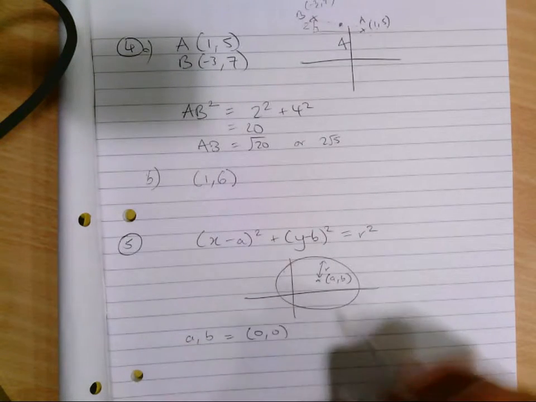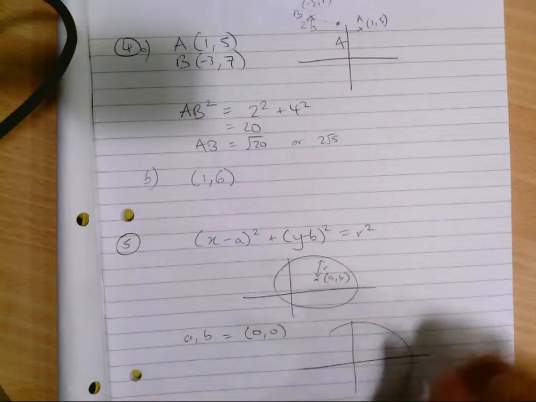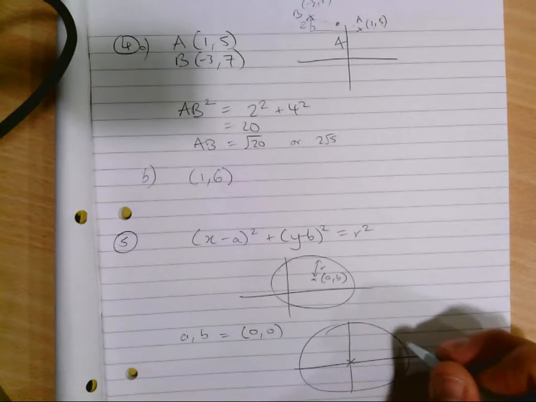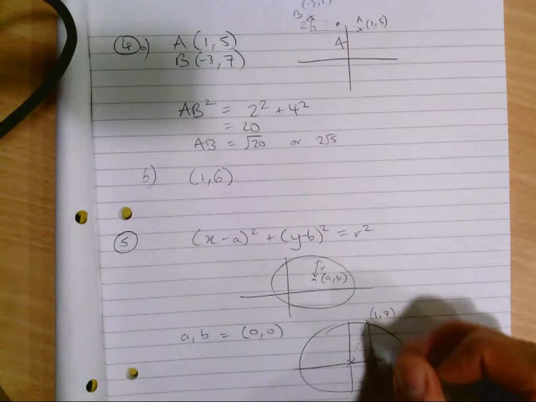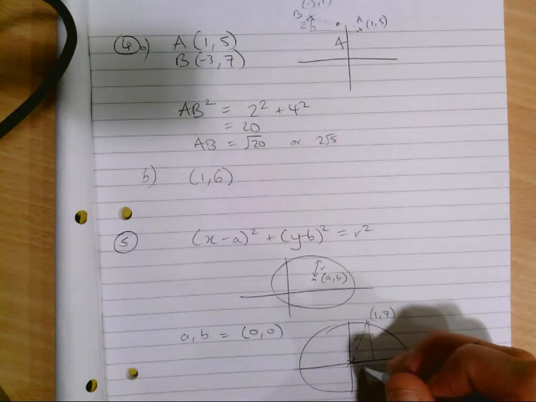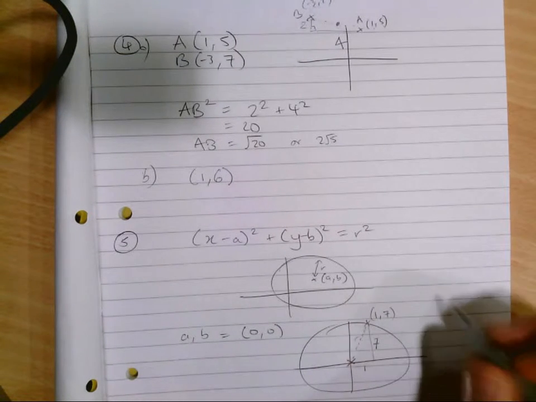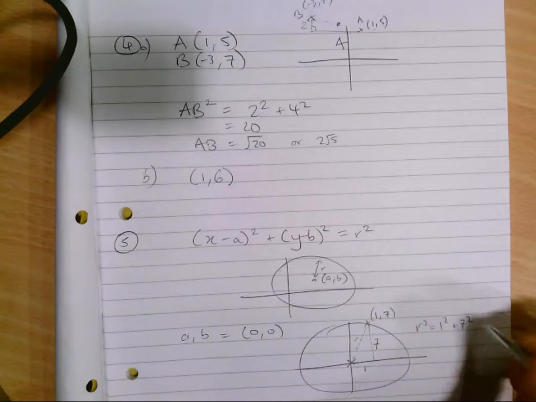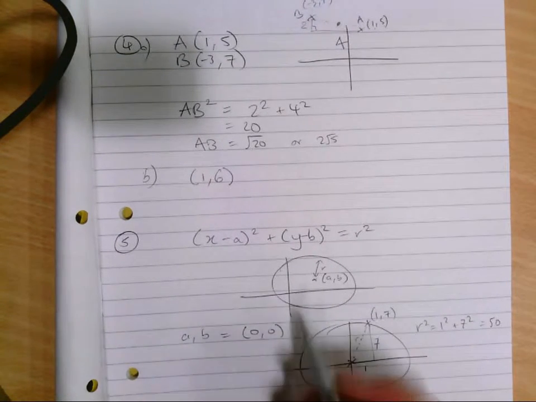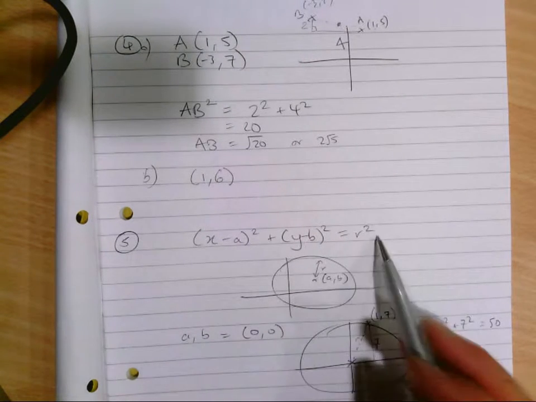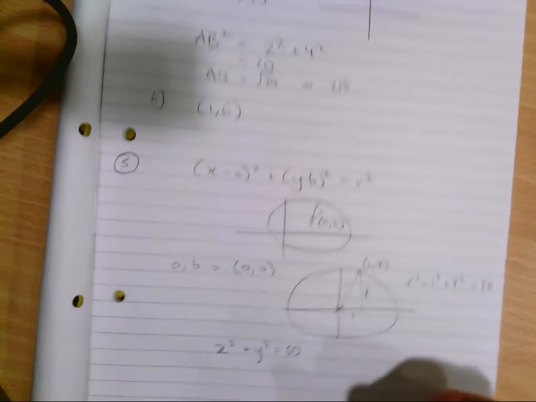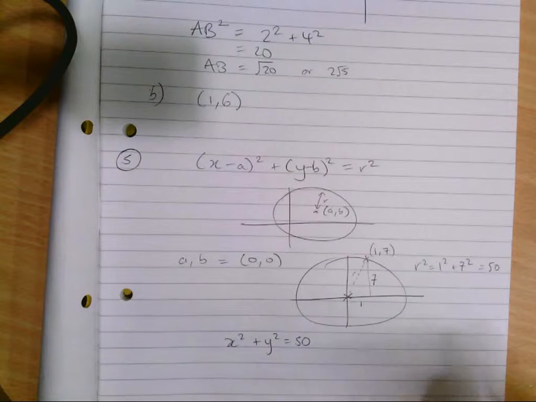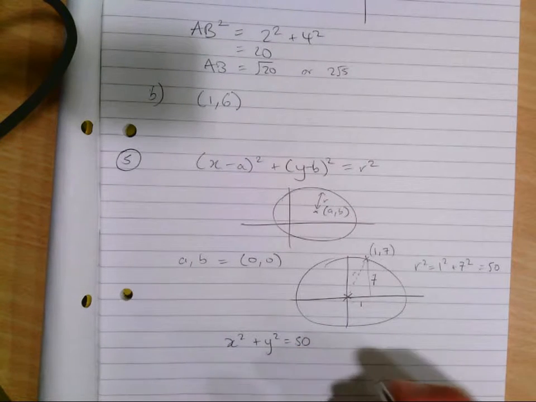And if it passes through the point (1, 7), that's indirectly telling us what the radius is. Because if we know it passes through the center, and we know it passes through the point (1, 7), then to work out the radius, once again, we're using Pythagoras to work out how long this radius distance is, because we know that the x distance here is 1, the y is 7, and so the radius squared is 1 squared plus 7 squared, which is 50. So we plug in a is 0, b is 0, and r squared is 50, and we get x squared plus y squared equals 50. There's a more fundamental way of showing that, but that's the general way you work out the equation of a circle. Now we're looking for where 2x plus y equals 15 cuts through it.